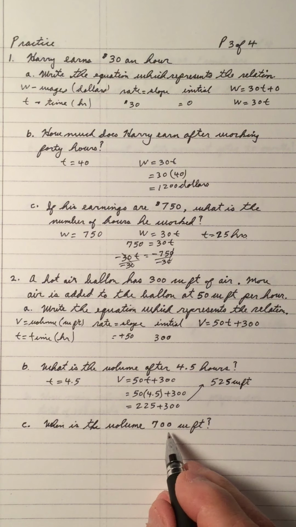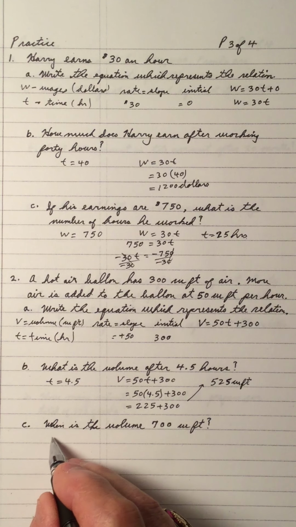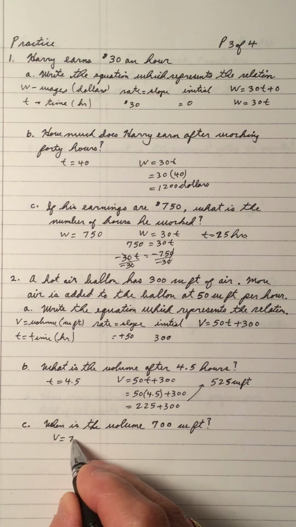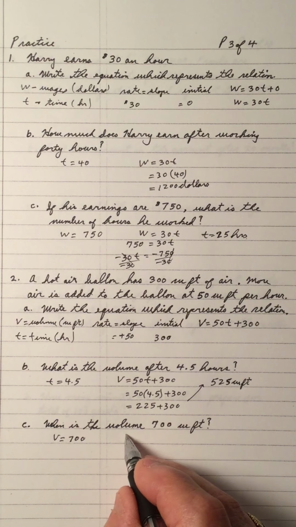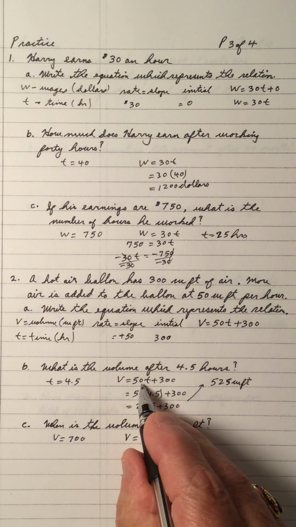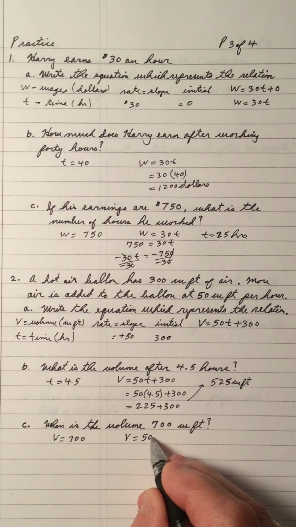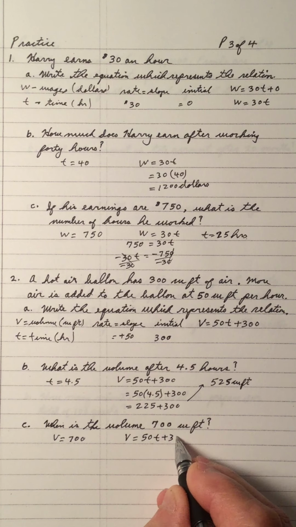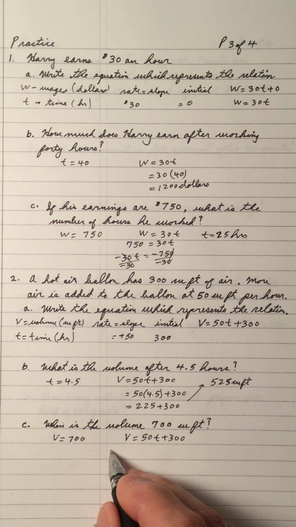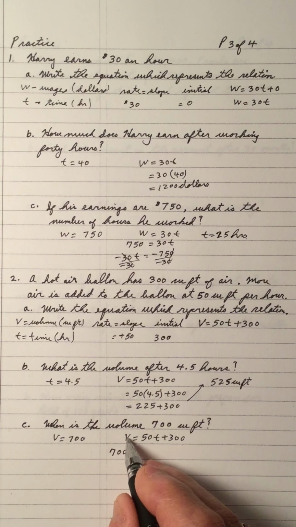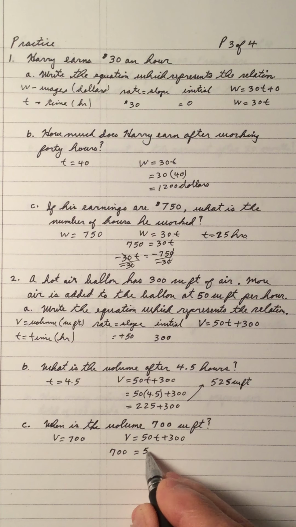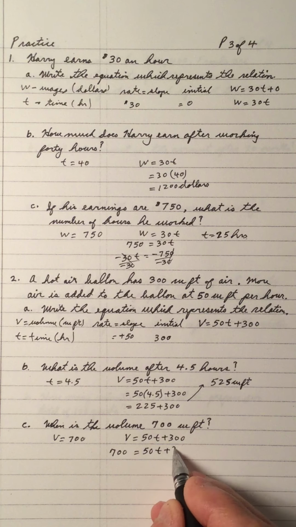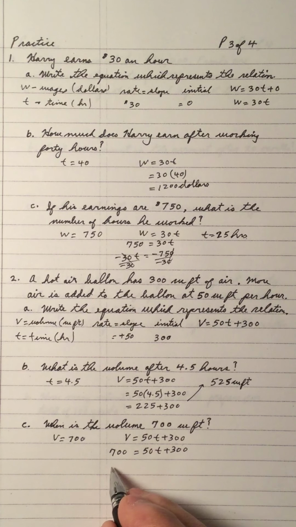When is the volume 700 cubic feet? So the volume V is 700 cubic feet. So V equals 50T plus 300. That's the equation. So volume is 700. So 700 goes into place of V. And we have to solve the equation for T. So the 50T goes to the left to become a minus.